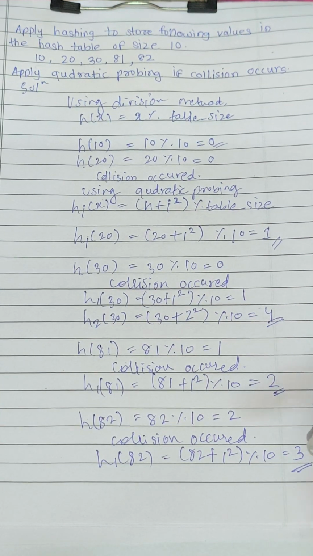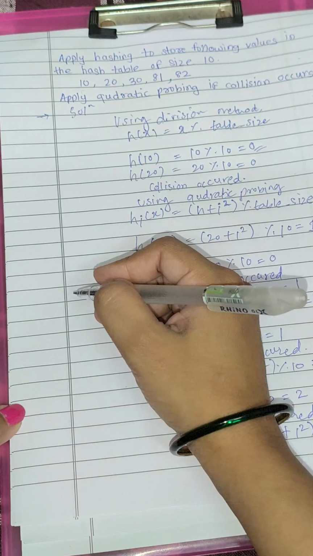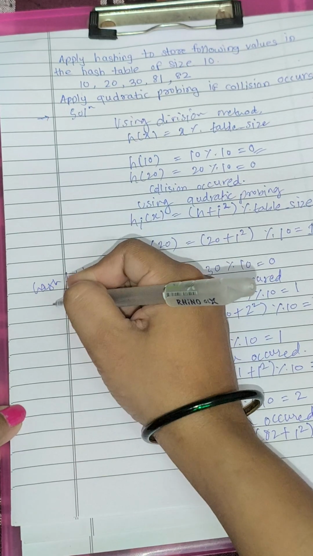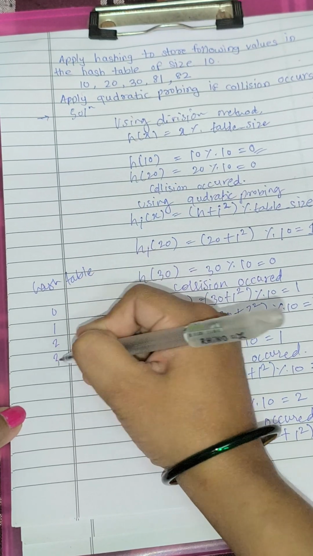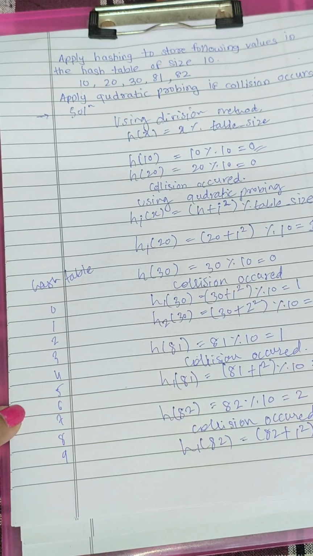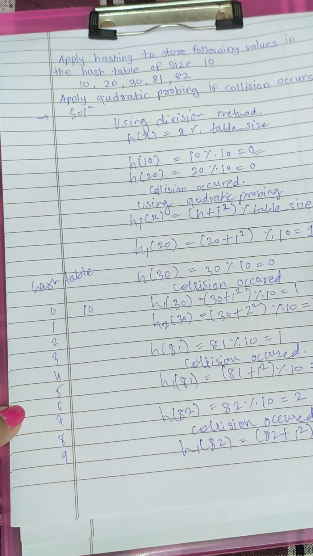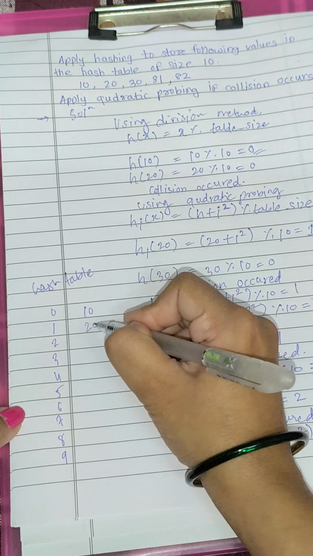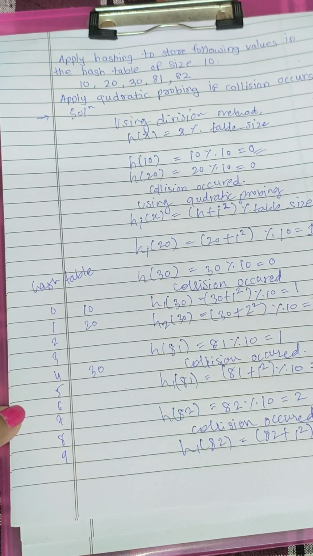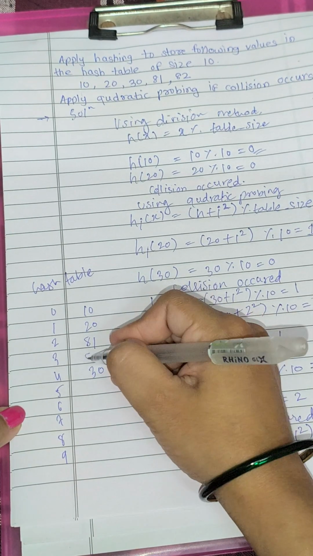So now we will simply create a hash table and put all the values in it. Let's just create it here itself. So the hash table will be, we have all these indices, and now we'll just go by index. For index 0 we have value 10, for index 1 we have value 20, for index 4 we have value 30, for index 2 we have 81, and for index 3 we have 82.